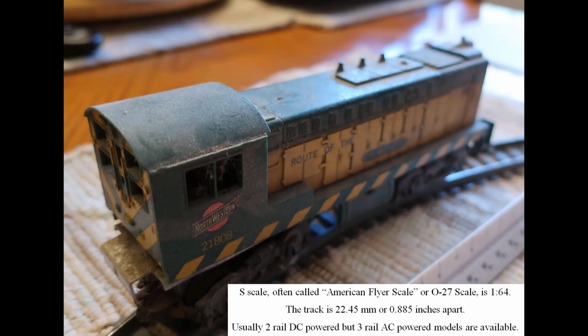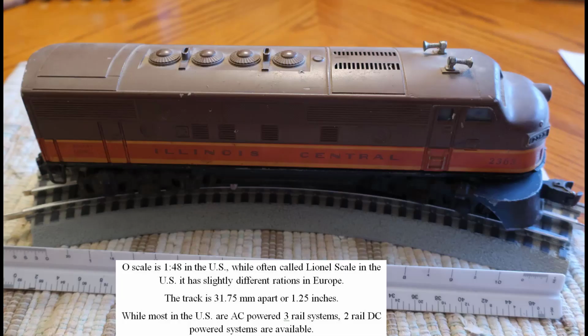This was very popular in the 50s and 60s, and since then the scale has died, with O and HO taking over the majority of the scales. This Lionel F7, besides being made historical in the movie City of New Orleans, is a train that was given to my brothers and me probably 1958-59 time frame, and it was used at that time.